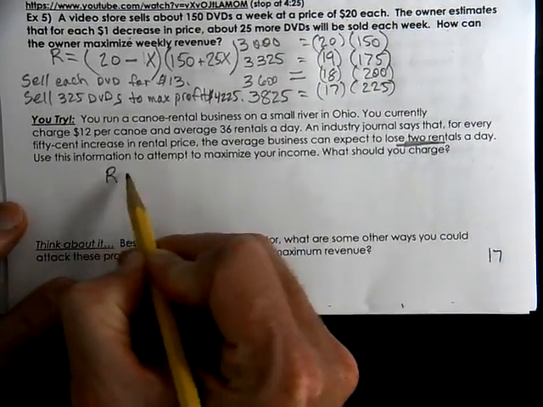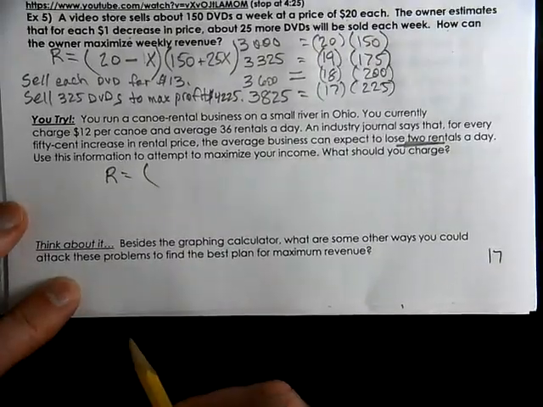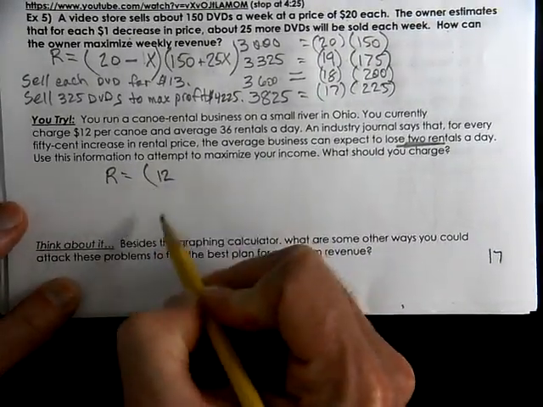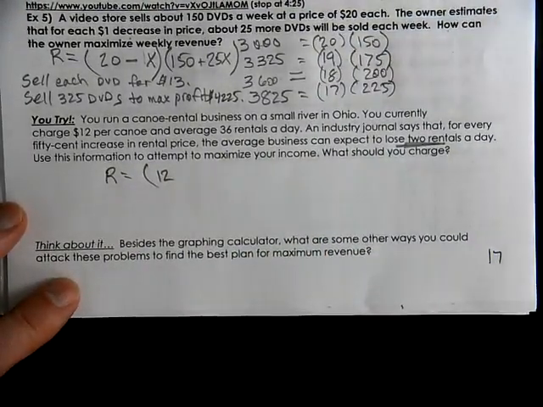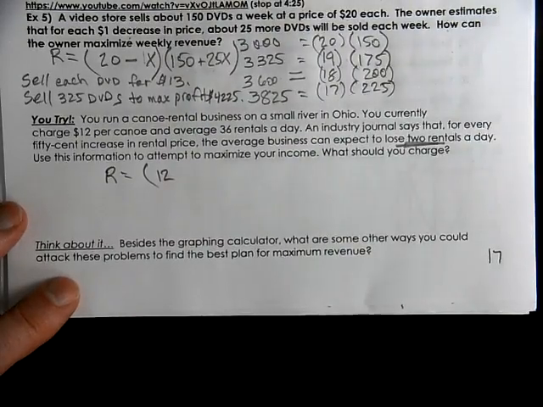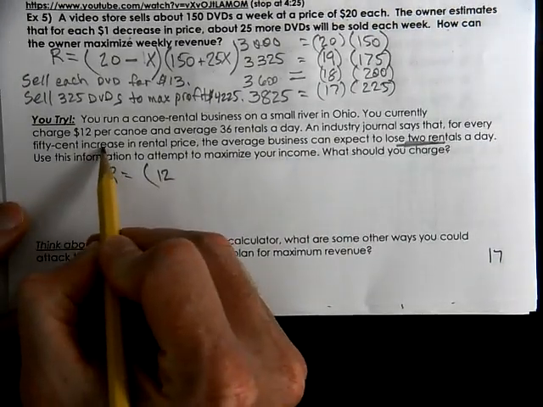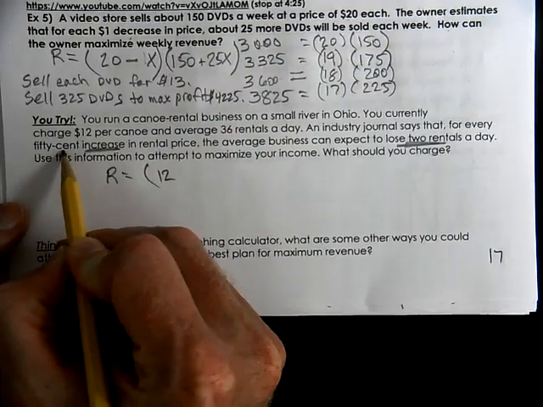So our revenue is going to be price, which is $12. What are we doing to that $12? We are, take a look, increase 50 cents.